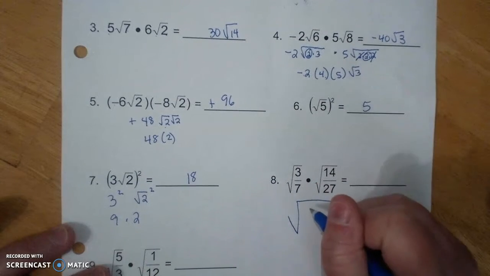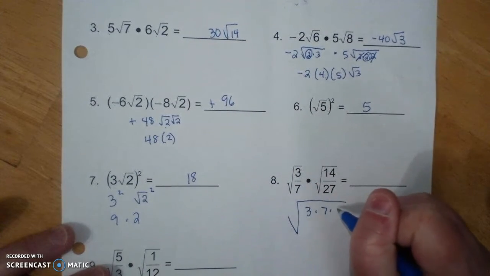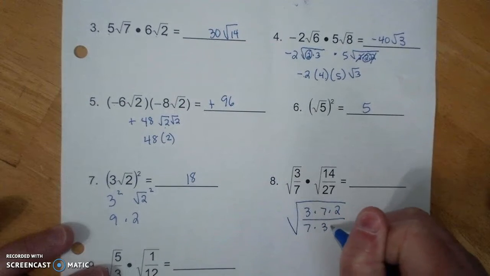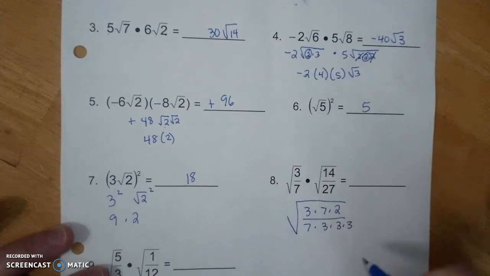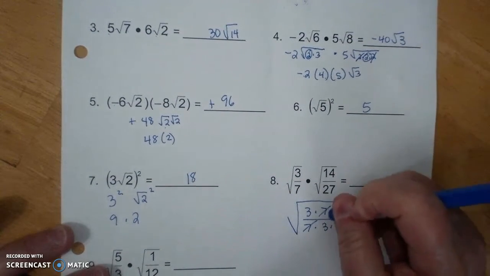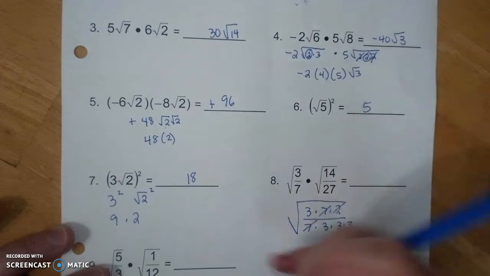I'm going to merge them. That's 3 times 7 times 2. That's 7 times 3 times 3 times 3. There's your 3 times 9, which is 27. I factor it out. Oops, that 2 has to stay. Sorry.